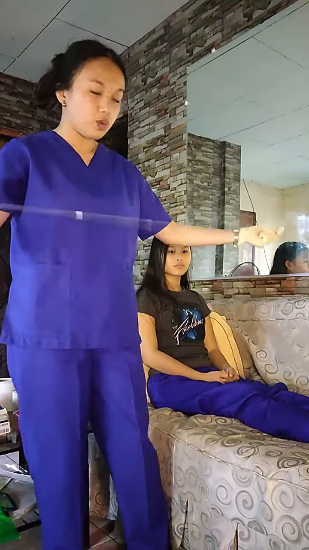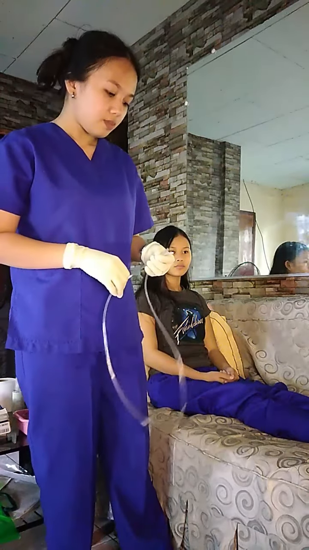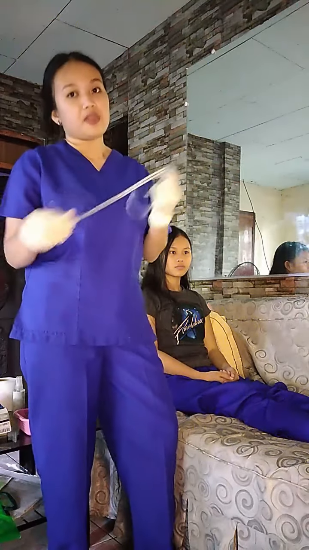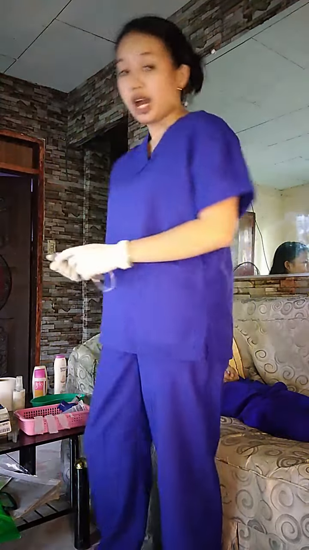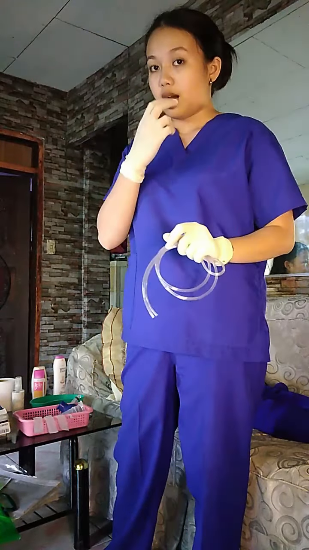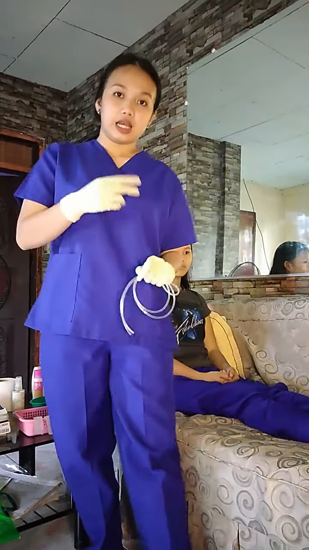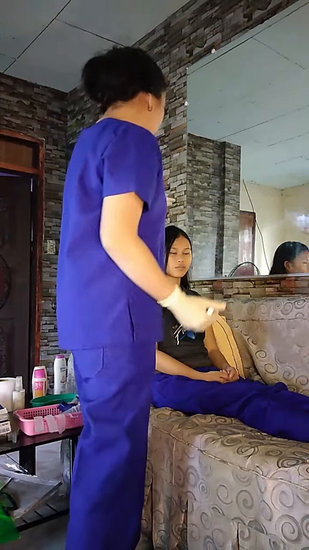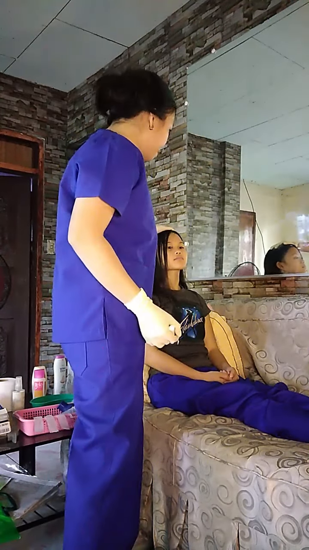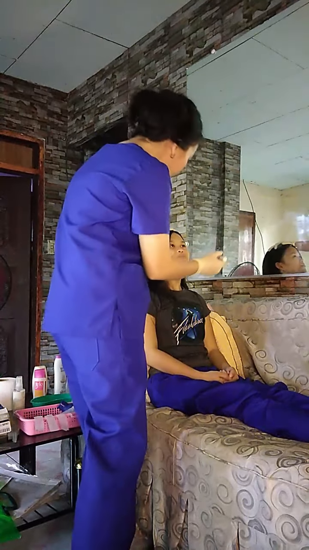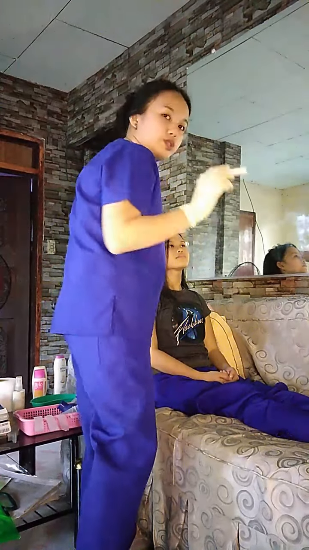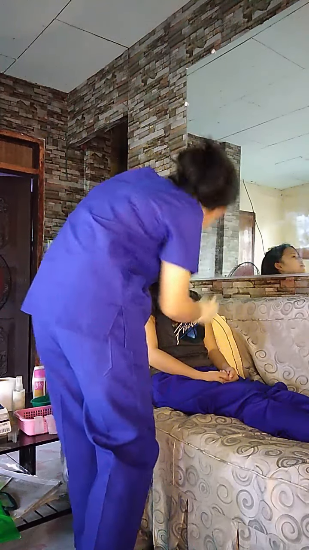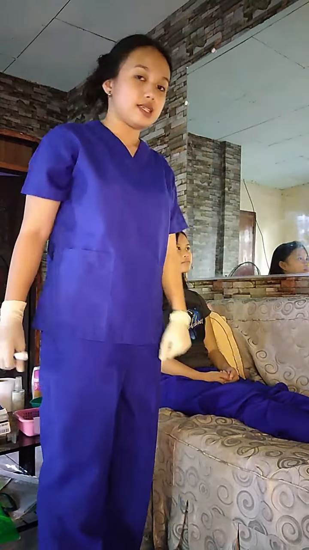So, assuming na ito yung NGT na gagamitin ko, pagkatapos kong i-identify kung ano yung size ng tubing, ang sunod ko namang gagawin is i-identify ko kung aling nostril ang i-insertan ko ng tubing. Using a pen light, ititilt ko yung head ni Ma'am Cassandra and then i-check ko yung nostrils niya, both nostrils. So, what I'm looking for is any obstruction or deformity in the nasal septum.